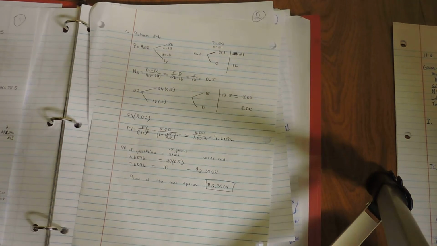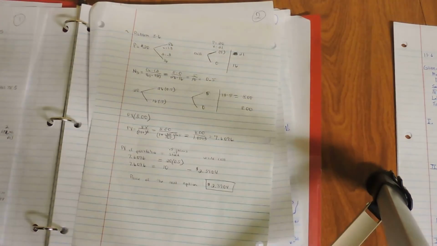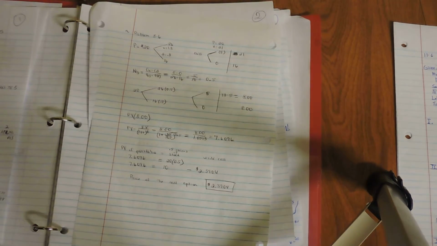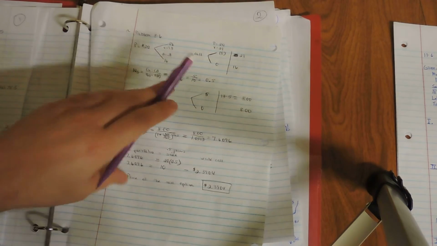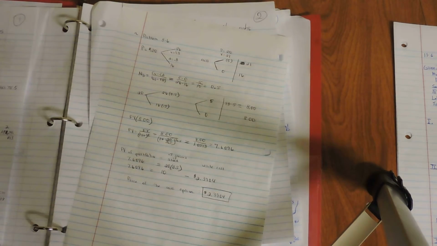So now you have to find the number of shares, which boiled down is CU minus CD divided by PU minus PD, which equals 5 minus 0 divided by 26 minus 16 equals 5 over 10, which is 0.5. This means that instead of buying 1-to-1, you're only going to buy 0.5 shares of stock.